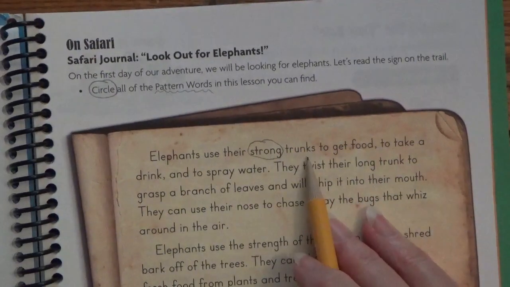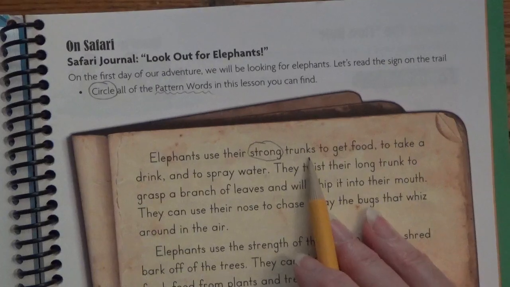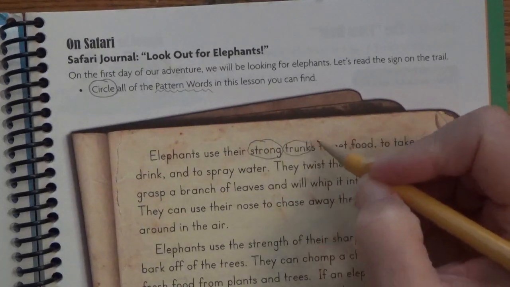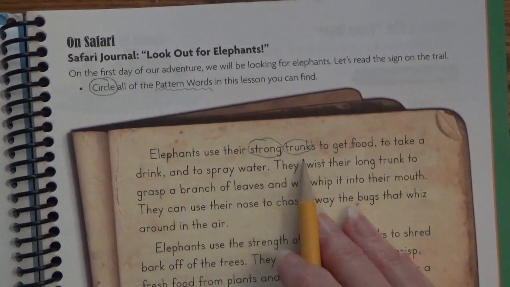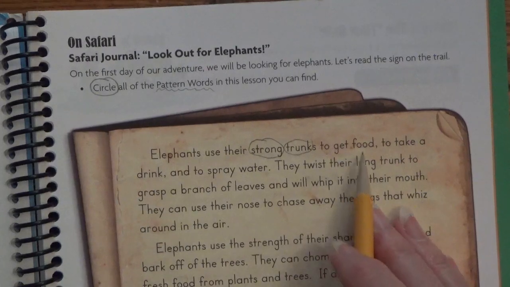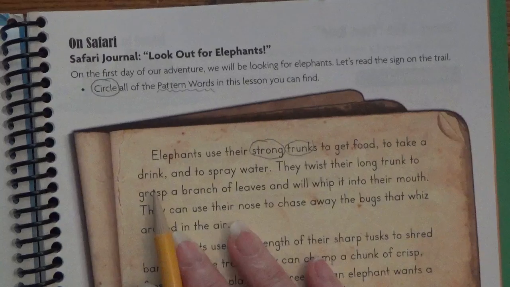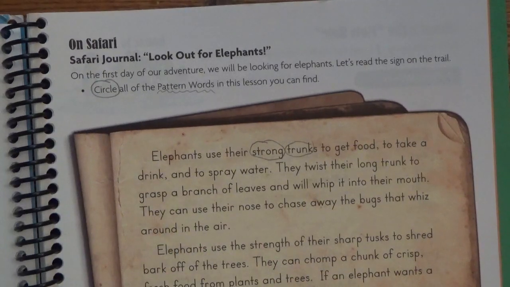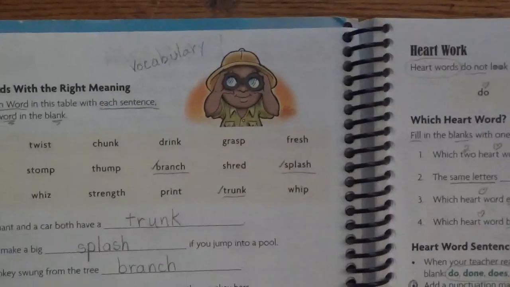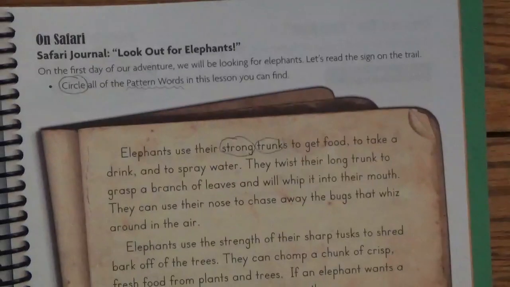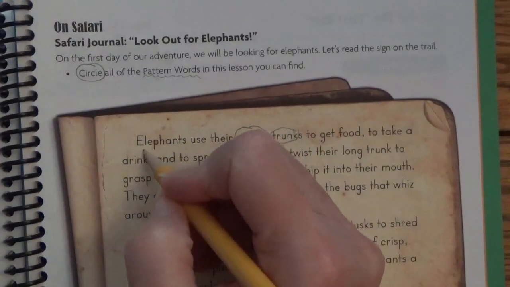How about trunks? Trunk was, but trunks wasn't. So what if I took the S off? Trunk. Elephants use their strong trunks to get food, to take a drink, and to spray water. How about drink? That's sounding familiar to me. So I'm going to go look. Oh, I can look on this page. Here's our list. Yep, there's drink. Yes, ma'am, it's there. So I'm going to circle drink.